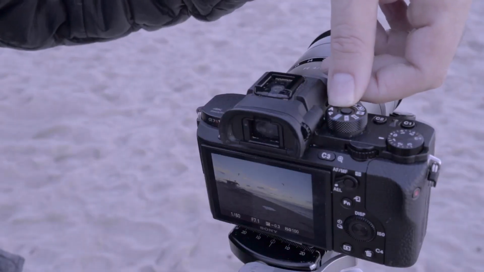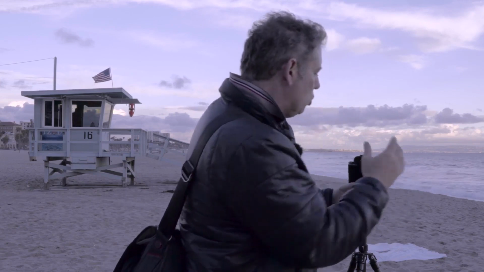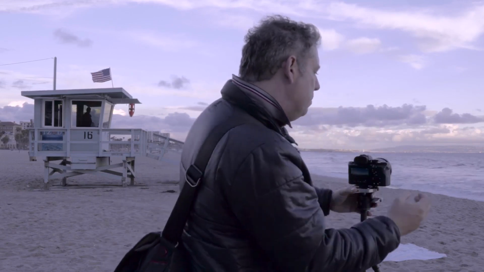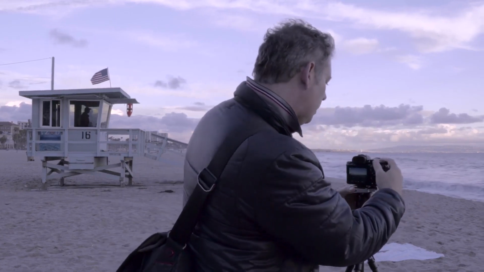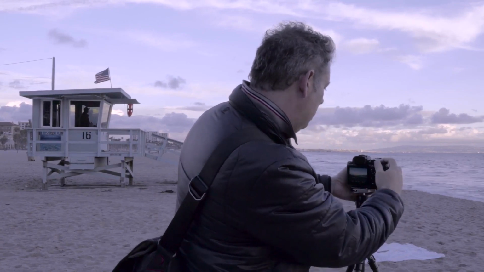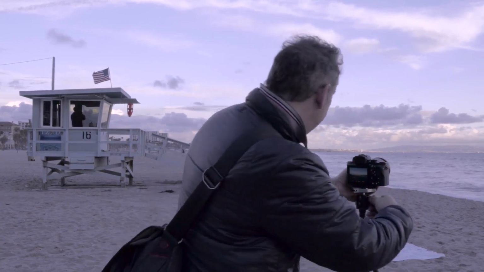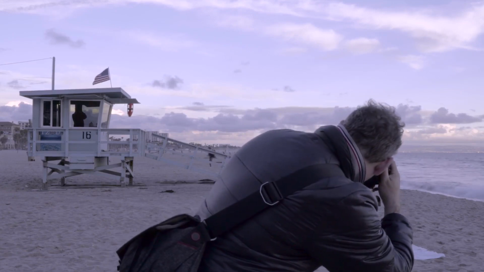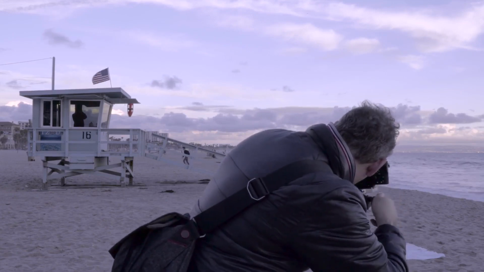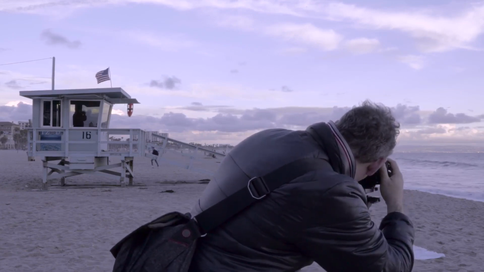The problem with that, and let's take a shot to see. So I'm going to go here, AV mode, and ISO 100. What happens, this time it worked pretty well at f8.